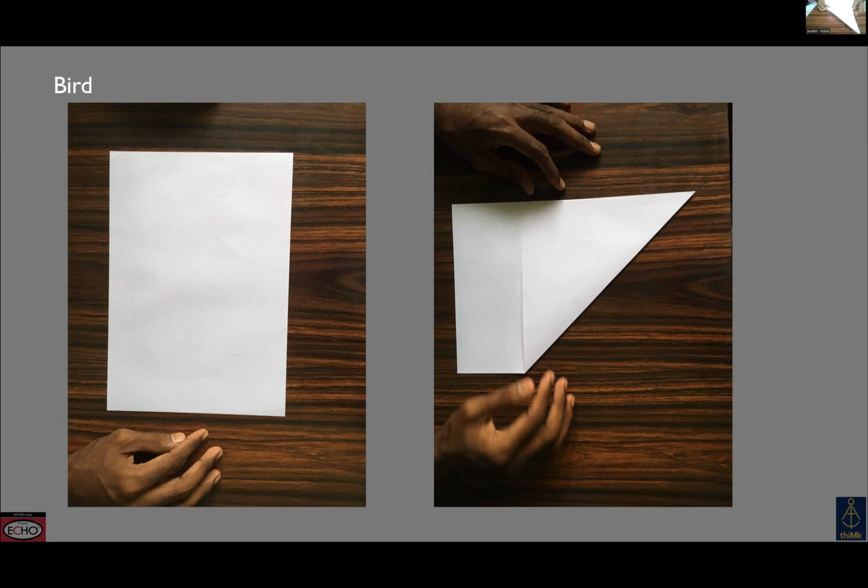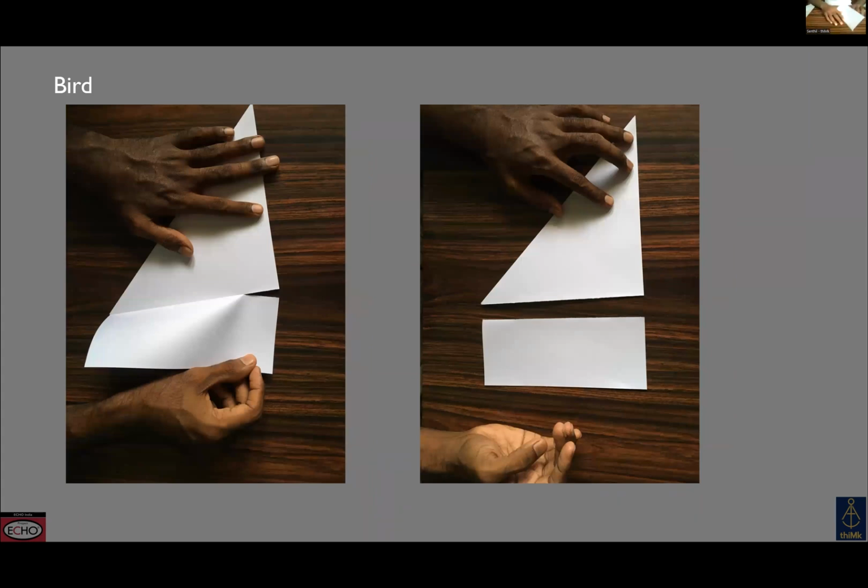So I'm going to make a square sheet. Next slide. I have this fold now, which is a square.